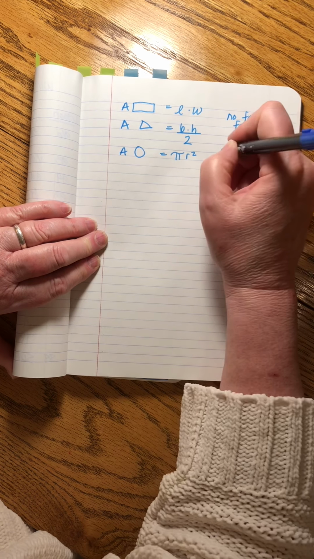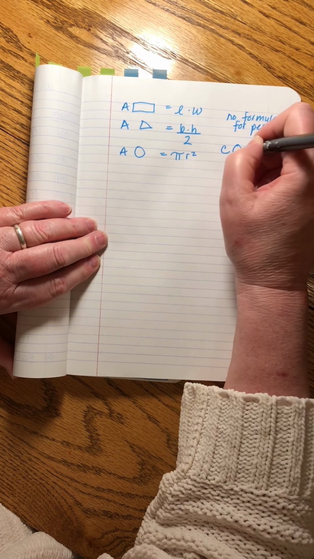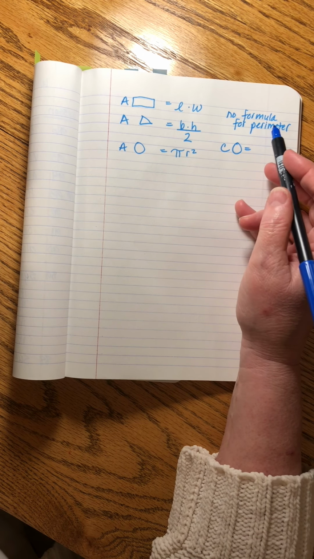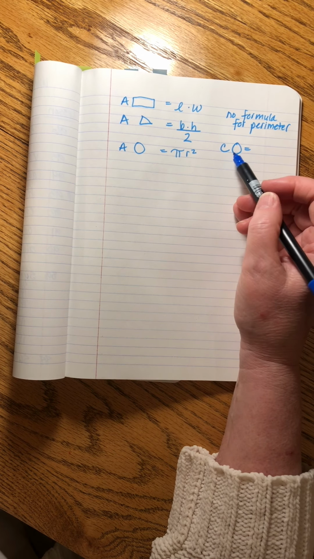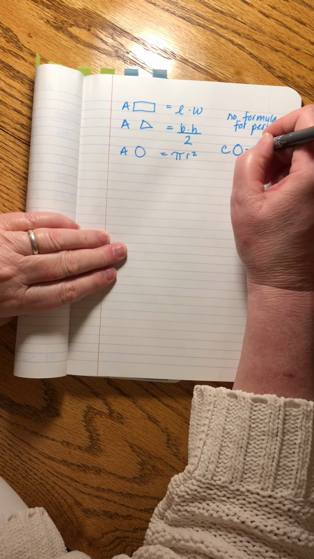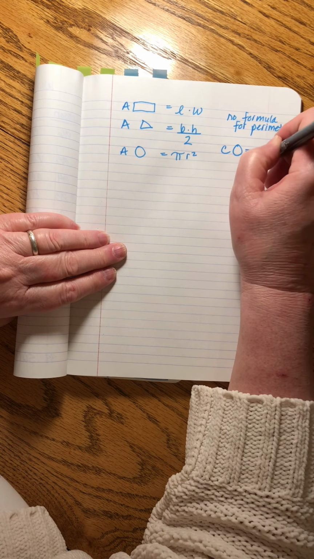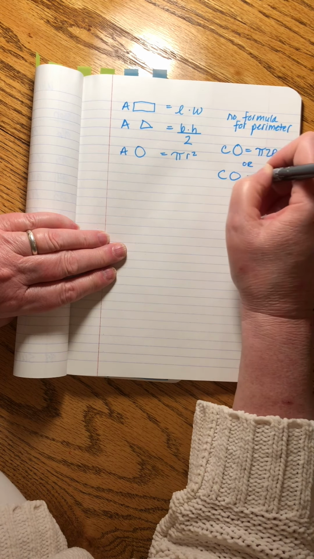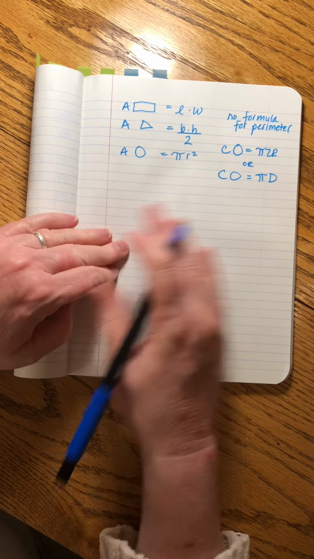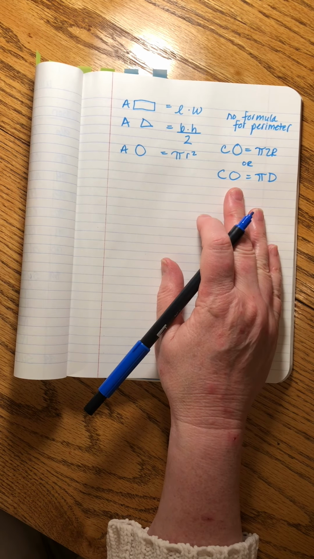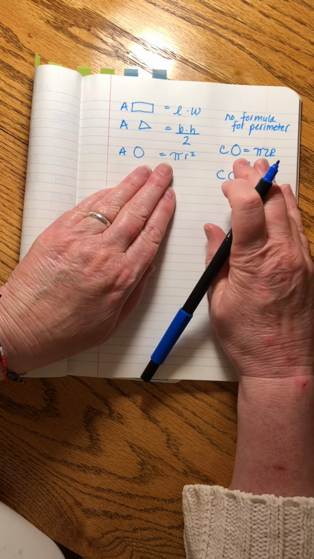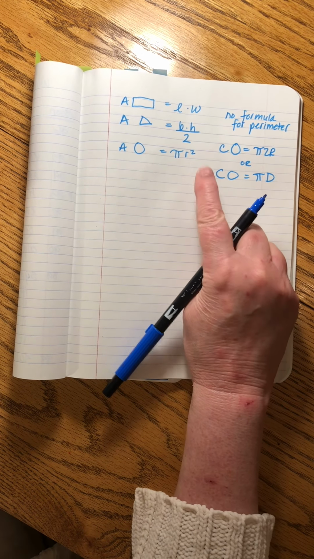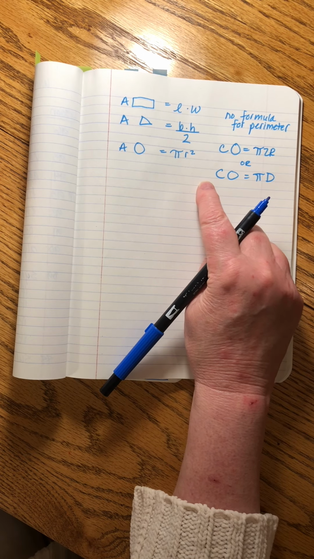But remember that if you want circumference of a circle, the idea here is that when you have a circle, you don't call it perimeter. Perimeter is for straight-sided objects. If you have a circle, you call it circumference, and that is pi 2r or pi times diameter, okay? Either one of those. And then if you have a half circle, then you chop that in half and you chop that in half. Okay, so make sure you show me every single one of these formulas that you need to use.